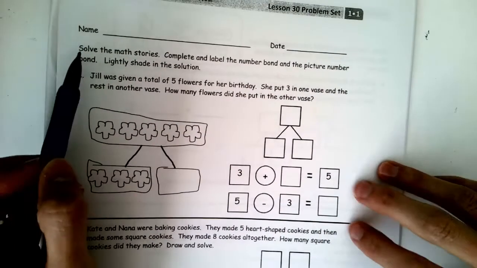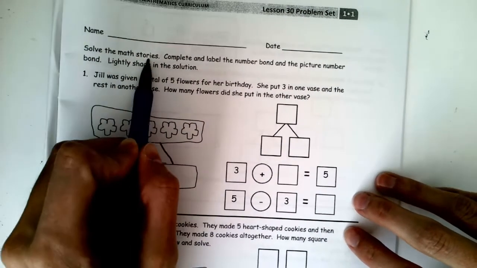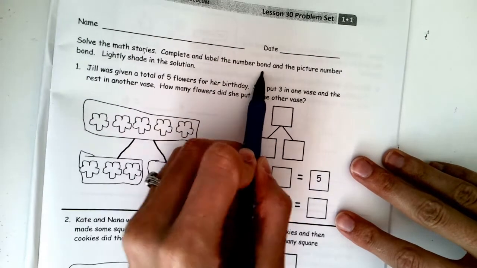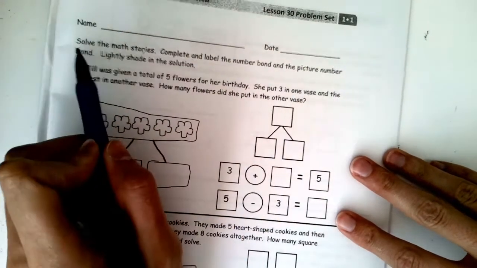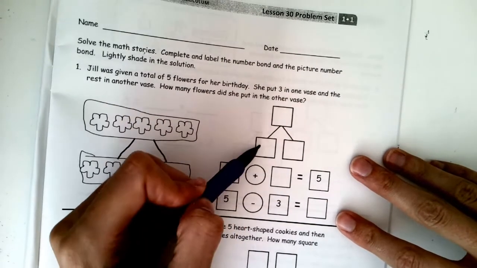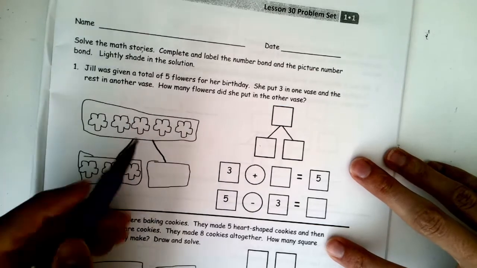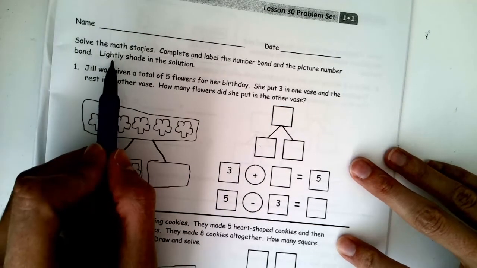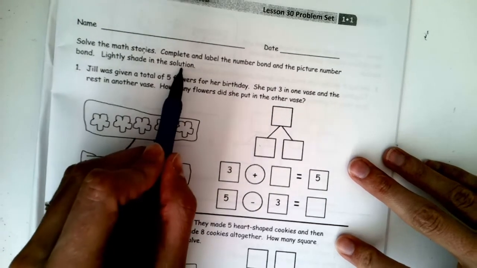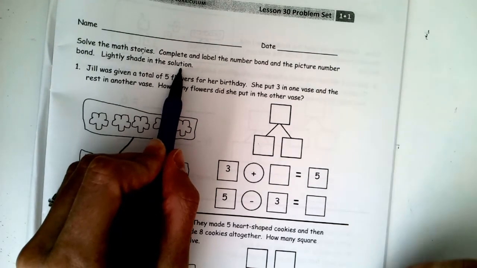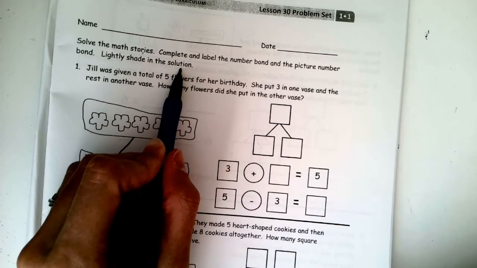First, our job is to solve the math story. Complete and label the number bond and the picture number bond. So we have to complete and label this. We have to complete this too. It says lightly shade in the solution. So that would be the answer to the problem. We will try to do that, but we might not on all of them.